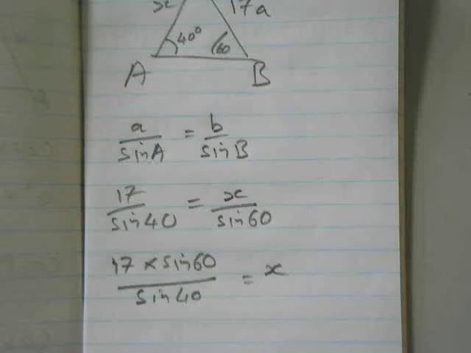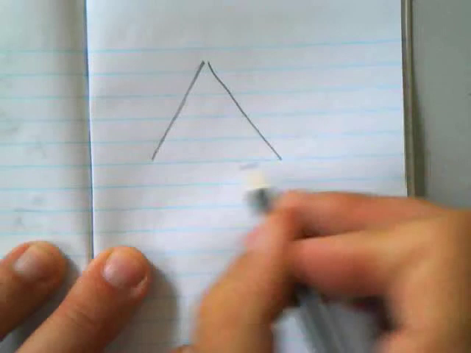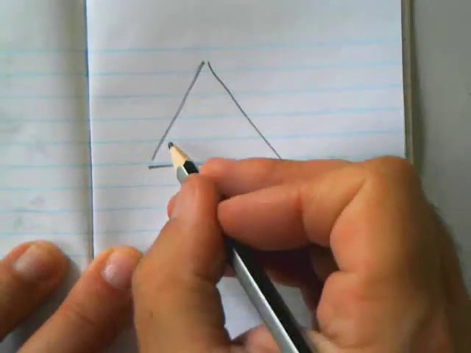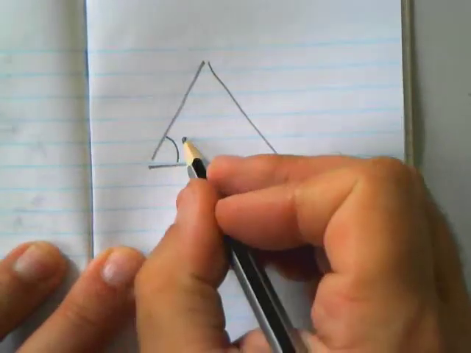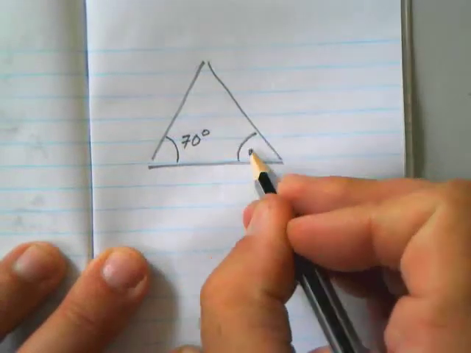Now the only variation on that will be the reverse sine rule, which looks like this. Here's your triangle. That's 70 degrees. That's theta.